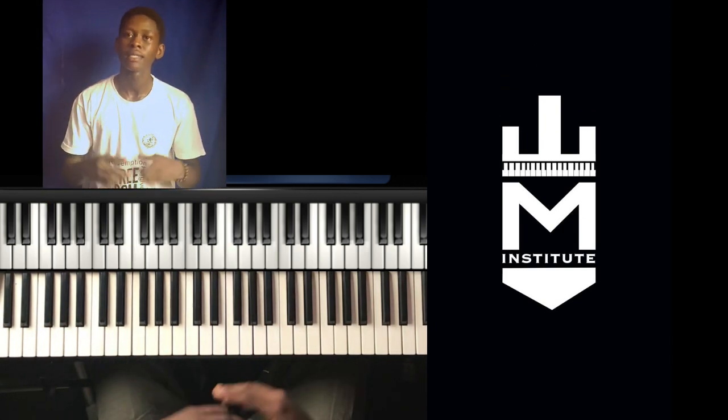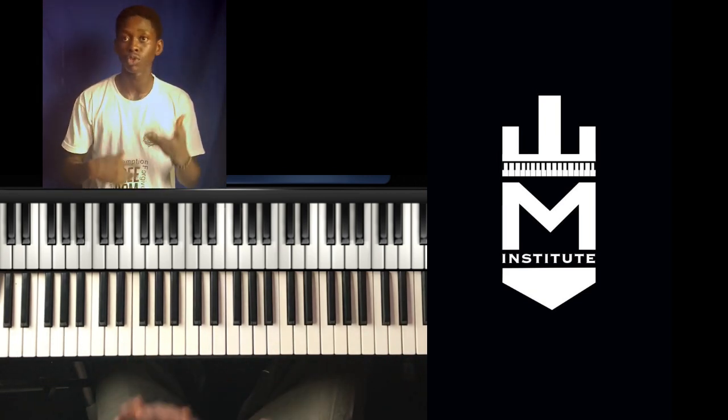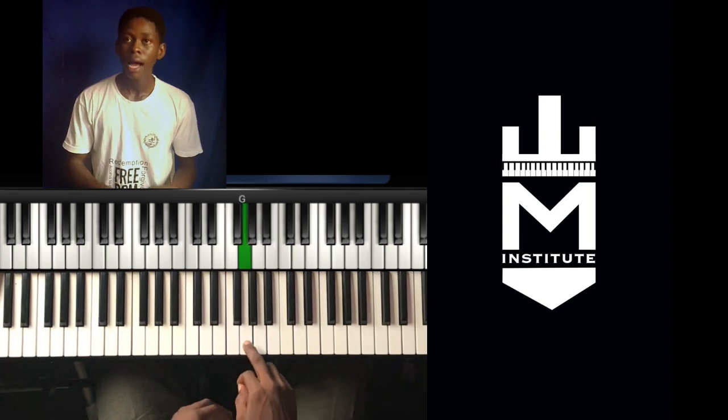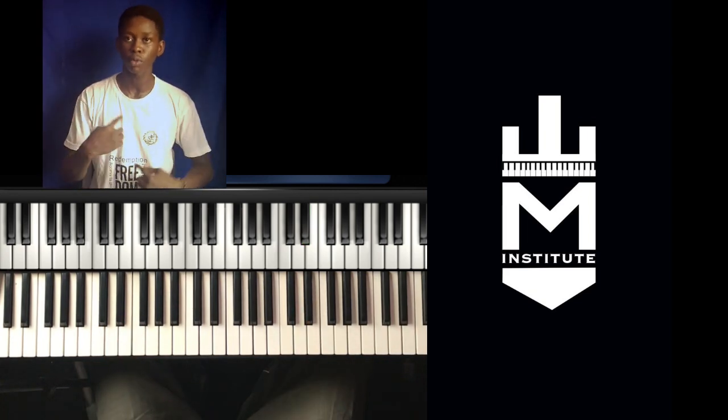So let's do a recap. Exercise 1 is divided into two parts, but basically the same thing. You just have to reproduce the sound, or you can do it the opposite way.